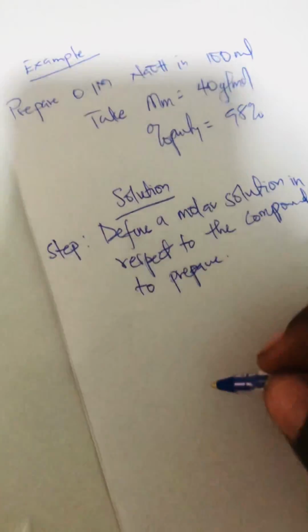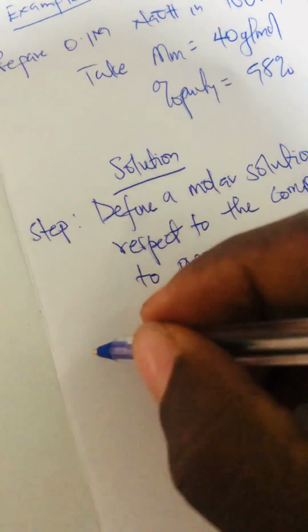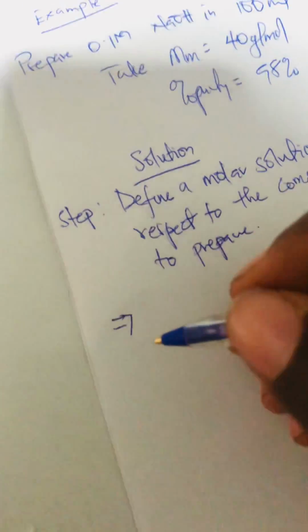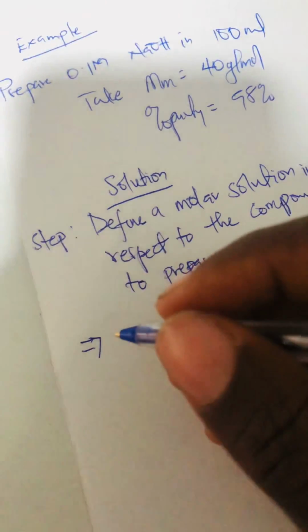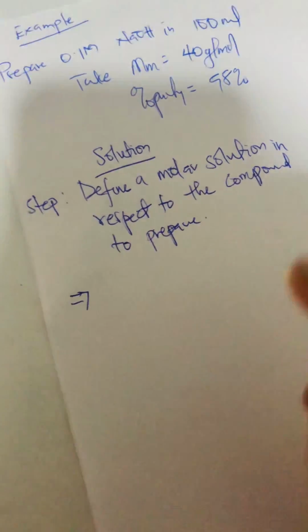So in this case, we are preparing sodium hydroxide. And what is a molar solution? In the previous video, a molar solution is the weight in grams of 1 mole of a substance dissolved in 1000 ml. And in respect to the compound now, in this equation, is sodium hydroxide.